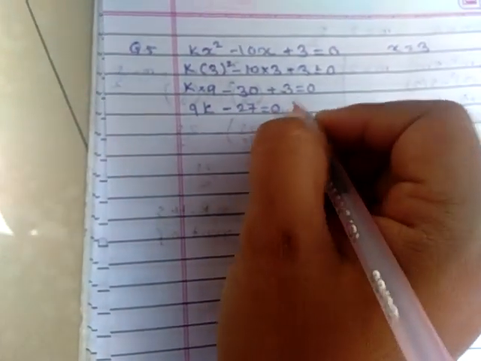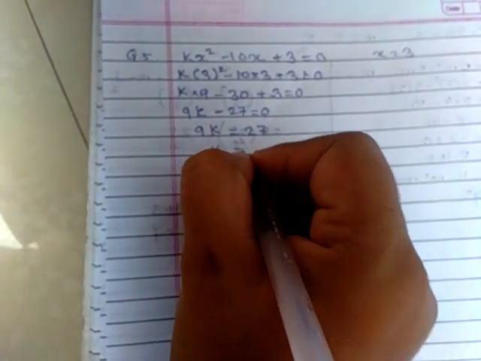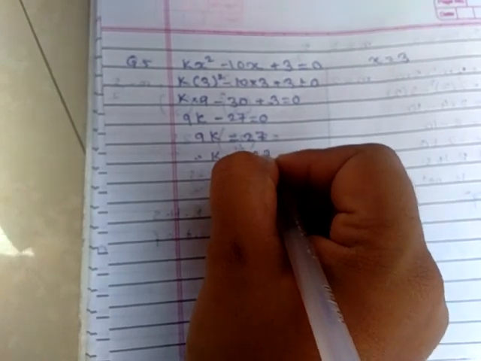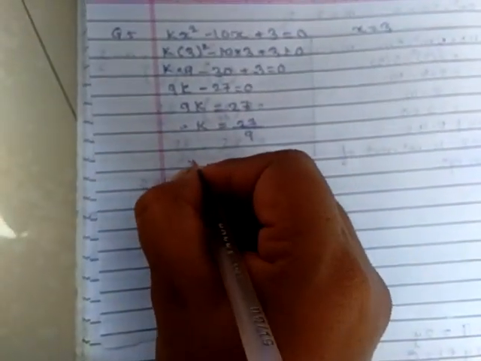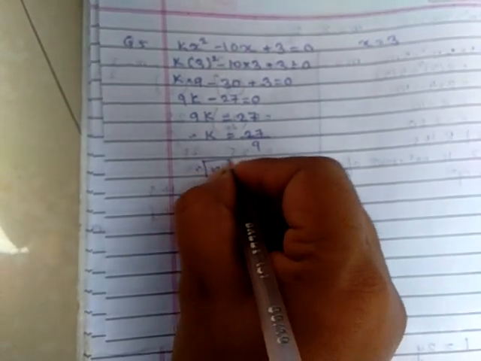Now take this 27 to the other side. 9k equals 27, therefore k equals 27 upon 9. 9 threes are 27, so the value of k is 3.